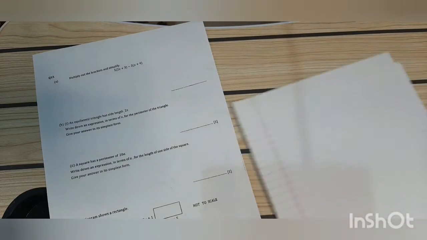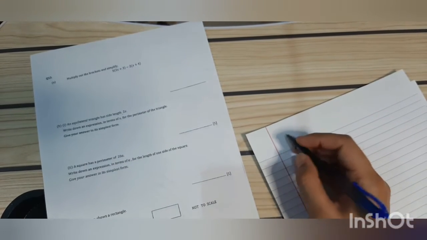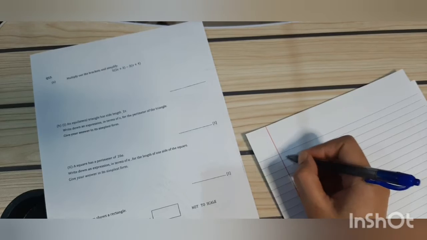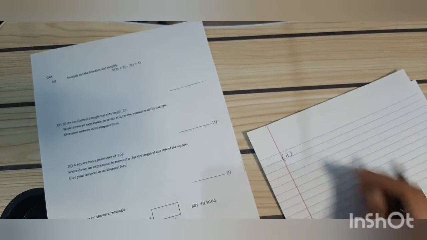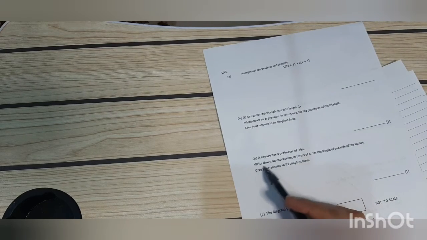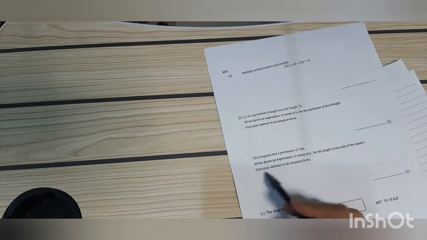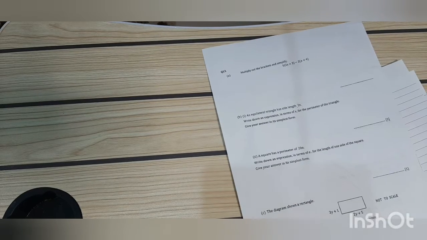Now question number 13, B part 2. A square has a perimeter of 20a. Write down an expression in terms of a for the length of one side of the square. Give your answer in its simplest form.